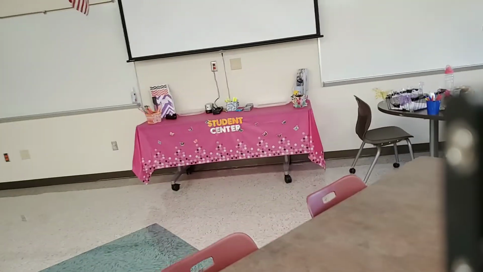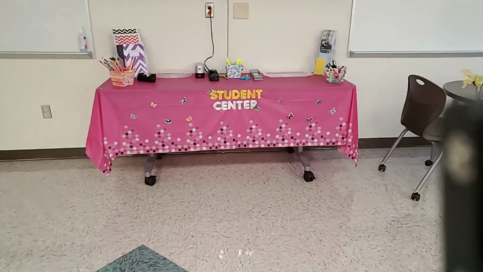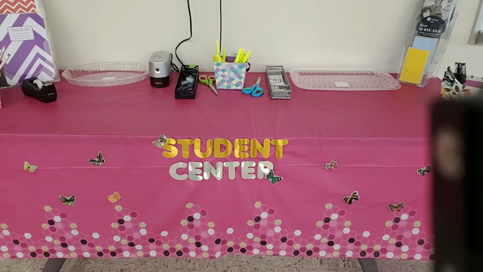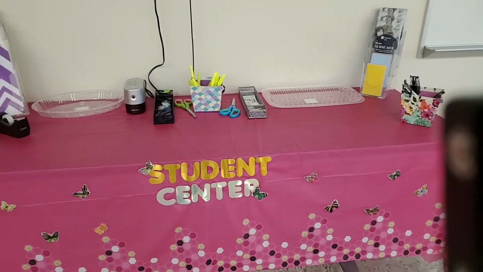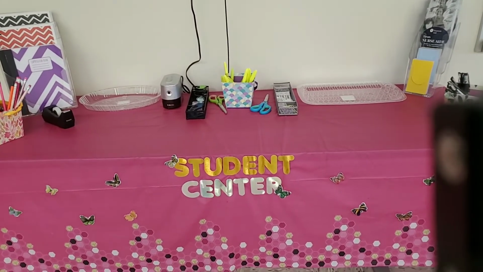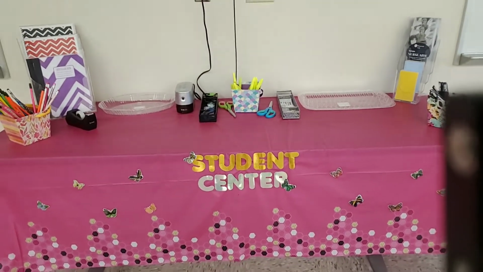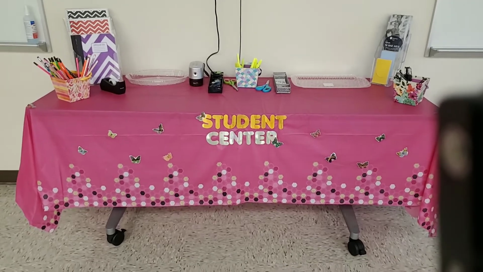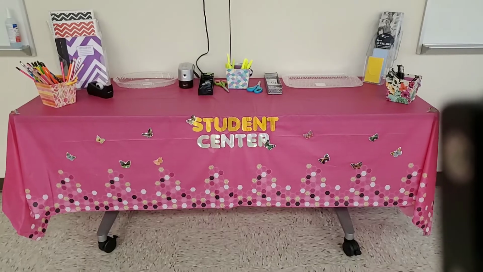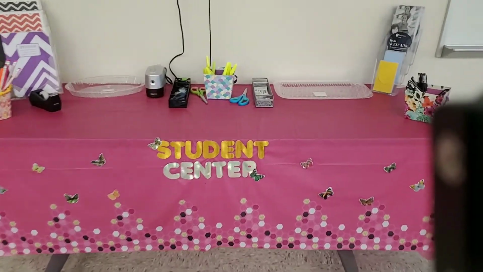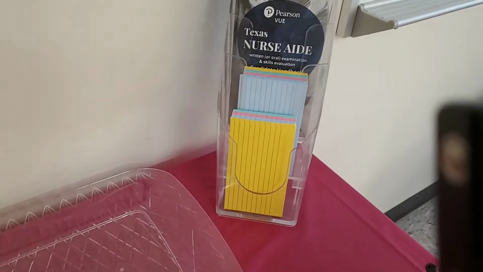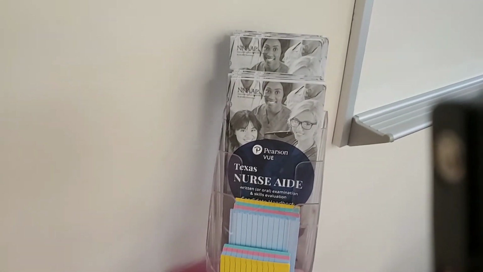So now we're going to come over here, and what I have is a student center, right? Because a lot of times you'll have your students saying, oh, I need a pen, or do you have scissors, and it kind of interrupts your lecture. So if you have a nice little student center set up for them, that will diminish or completely eliminate those interruptions. On the table, I have pens, I have note cards, I have their nurse aide candidate handbook.